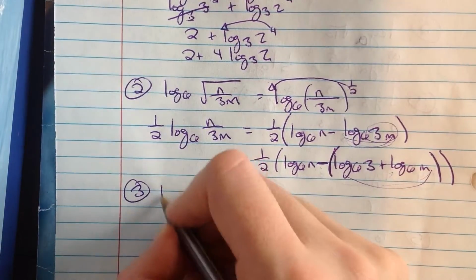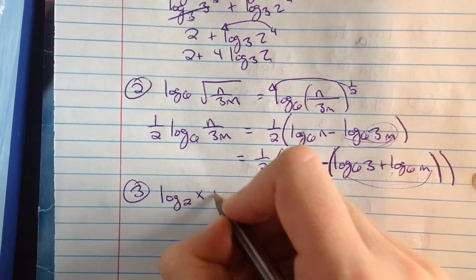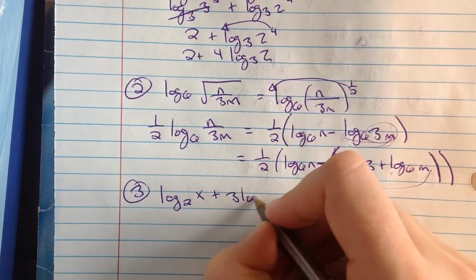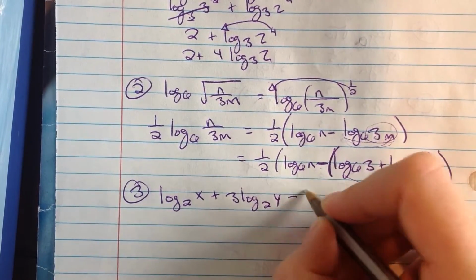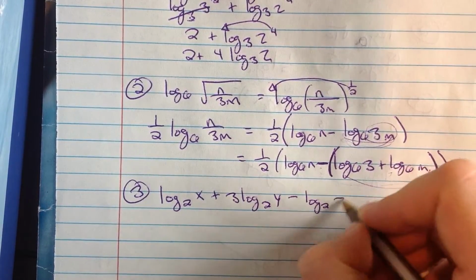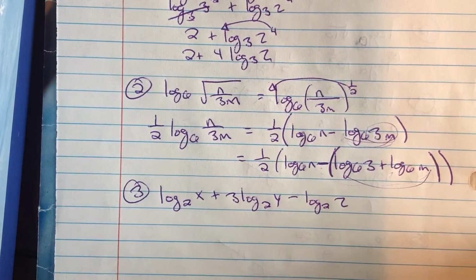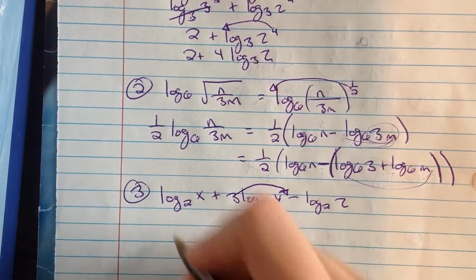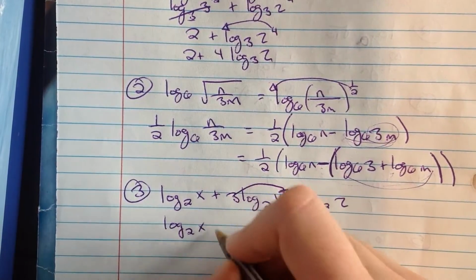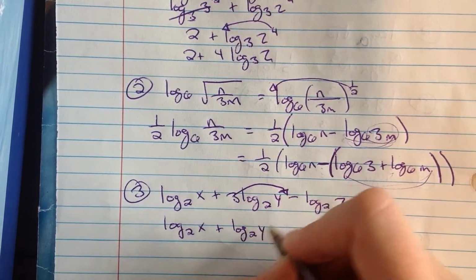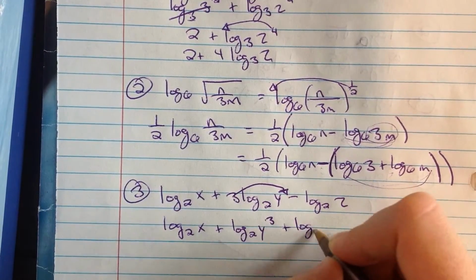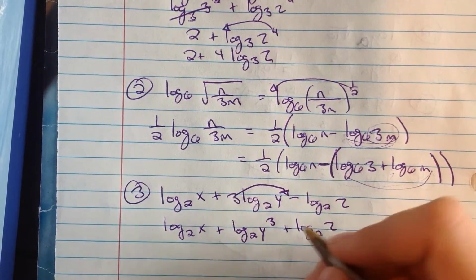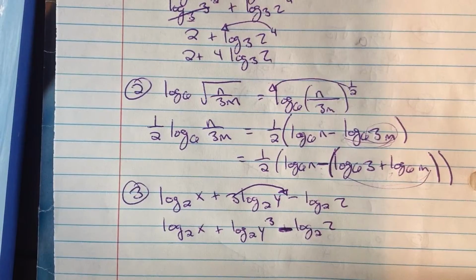Say I was given log base 2 of x plus 3 log base 2 of y minus log base 2 of z. Well, this 3 can come up to the power. So I have log base 2 of x plus log base 2 of y cubed minus log base 2 of z.